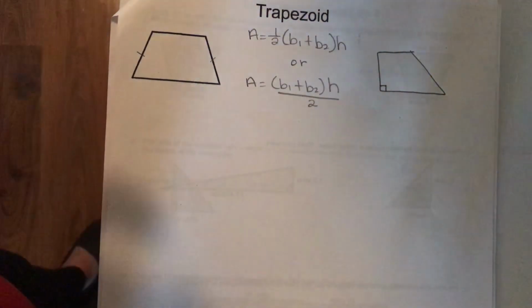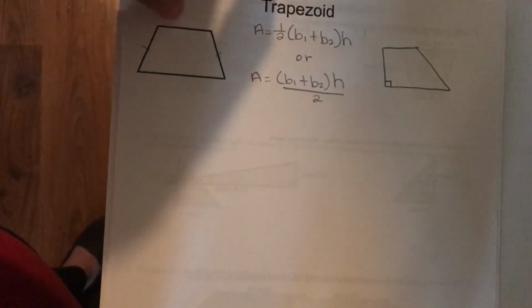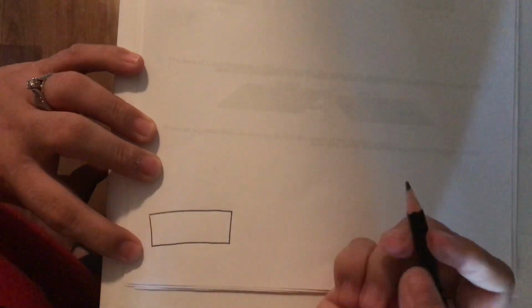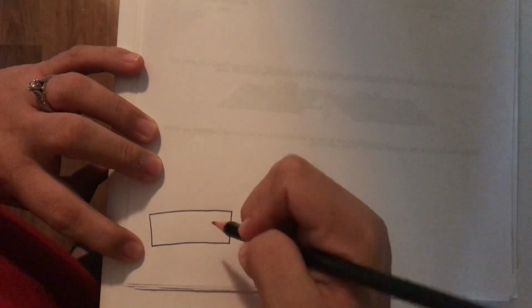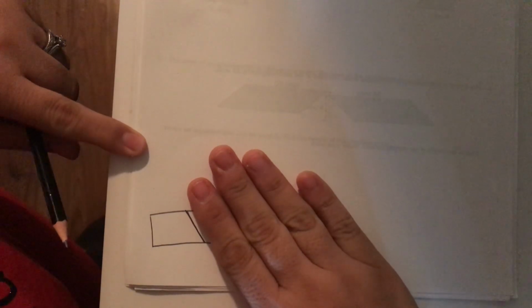So they found this formula exactly the way they did for triangles. They realized that if they took a rectangle and took half of it in a certain way, that looks like a trapezoid. See that right there? Trapezoid.